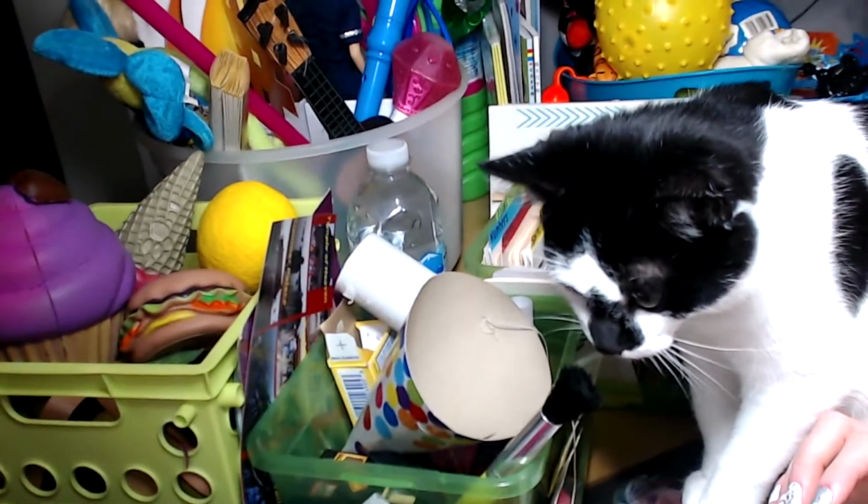So my cat is playing with the, I don't even know. That's funny.